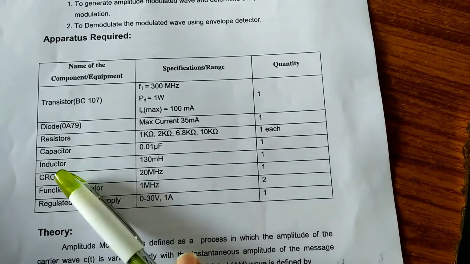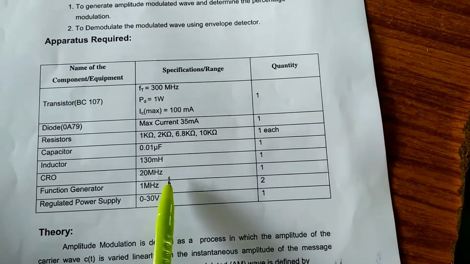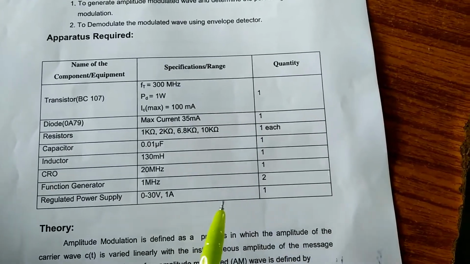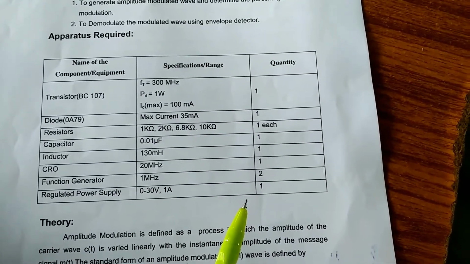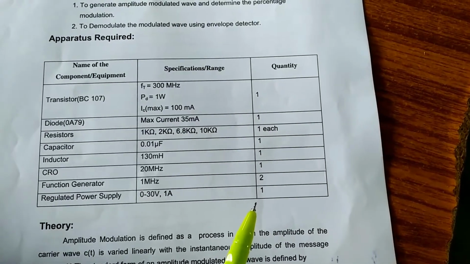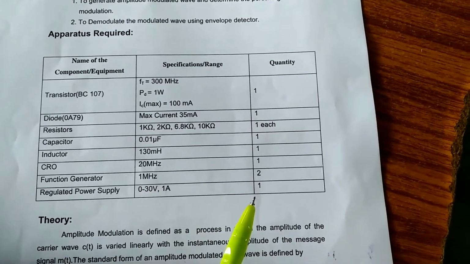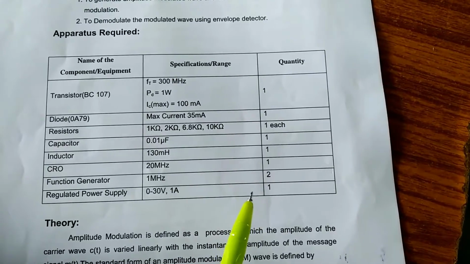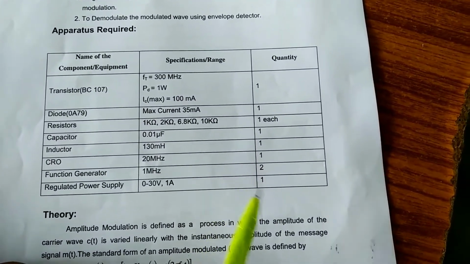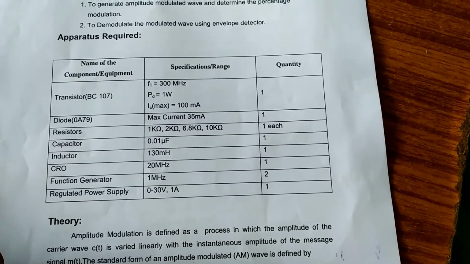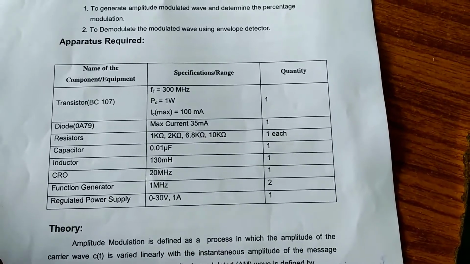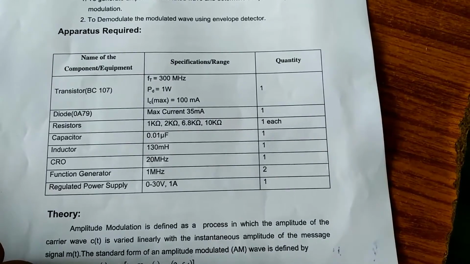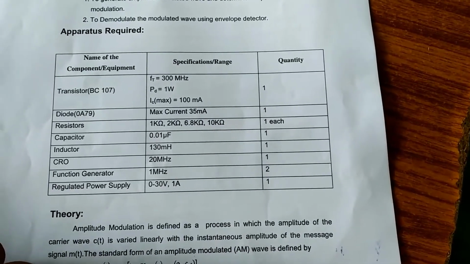And CRO, it is meant for getting the display of all the waveforms. Function generator is for the generation of the modulated wave or AM signal. So there is a need of carrier signal and message signal, and we know the definition of the amplitude modulation. It is the process of changing the amplitude of the carrier signal in accordance with the instantaneous amplitude of the modulating signal. So there is a need to take two signals. One is a carrier signal and the other is a modulating signal, and we have to generate these signals using the function generator.